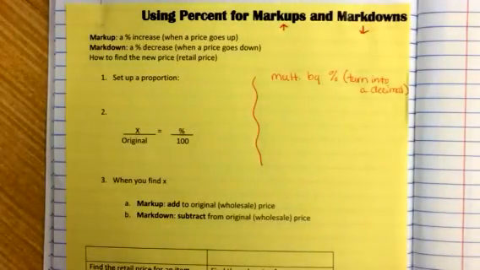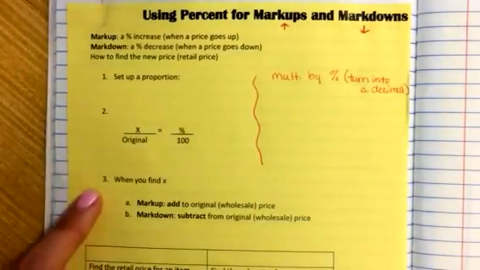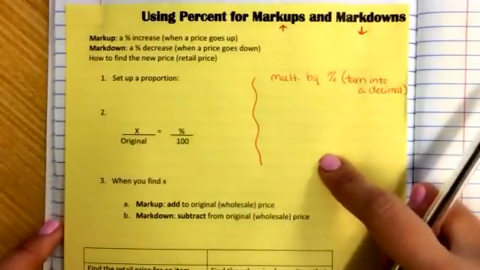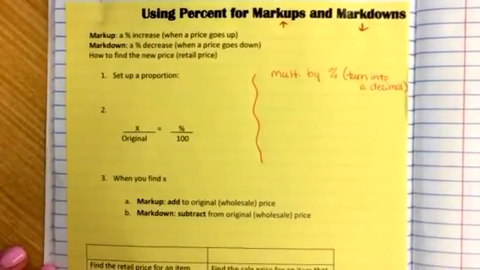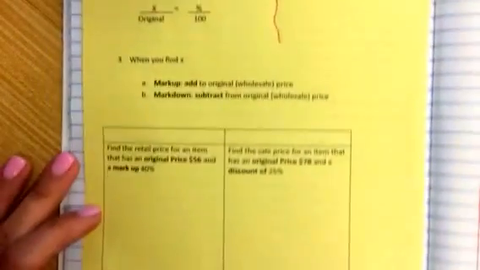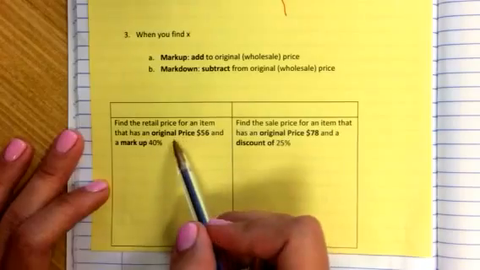So let's go ahead and look at two examples. The first one I'm going to do using a proportion, and the second one I'll do by turning the percentage into a decimal so that you can see both processes and you get to pick whichever one is easier for you to understand. So let's go ahead and look at the first one.